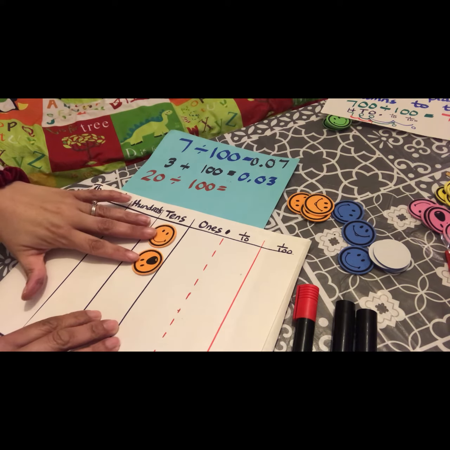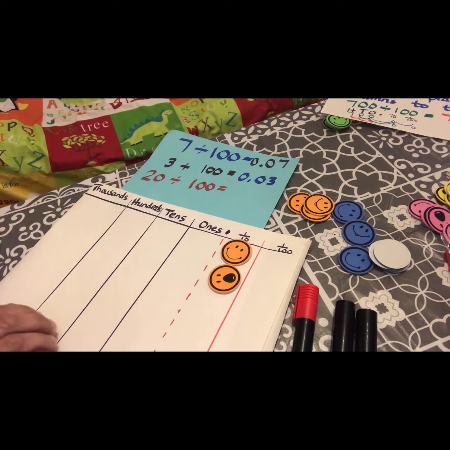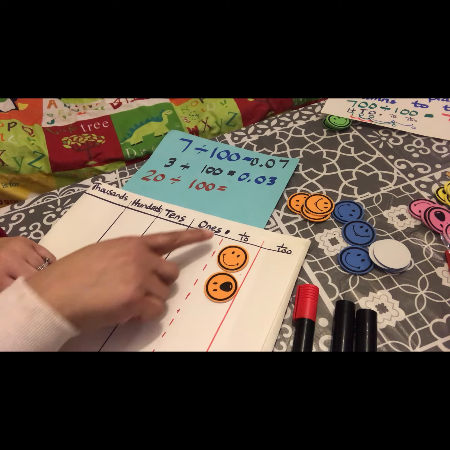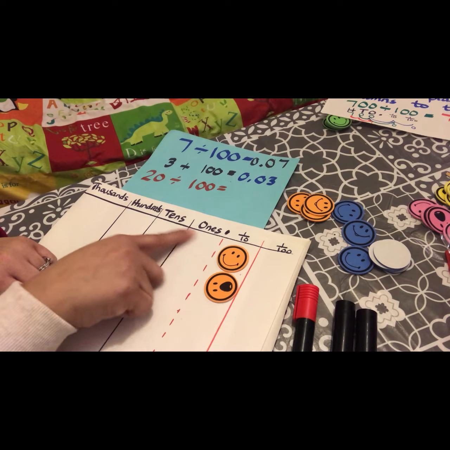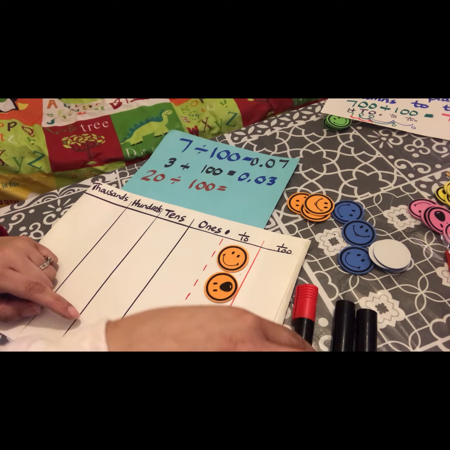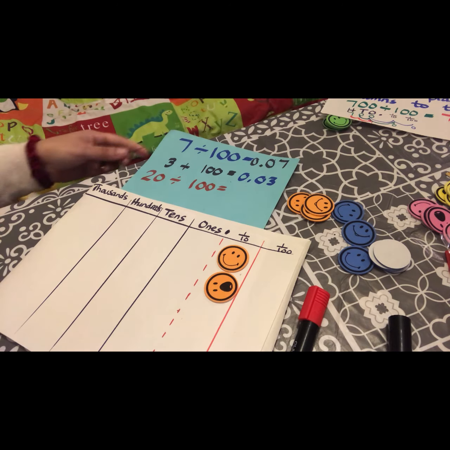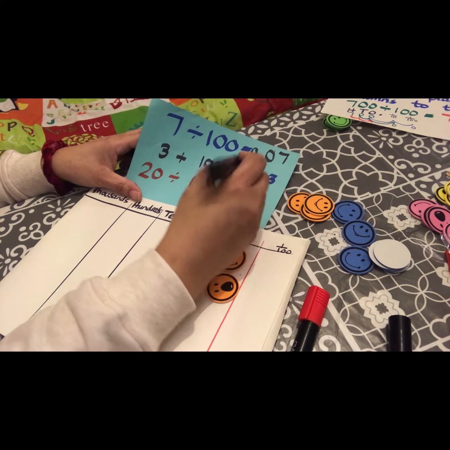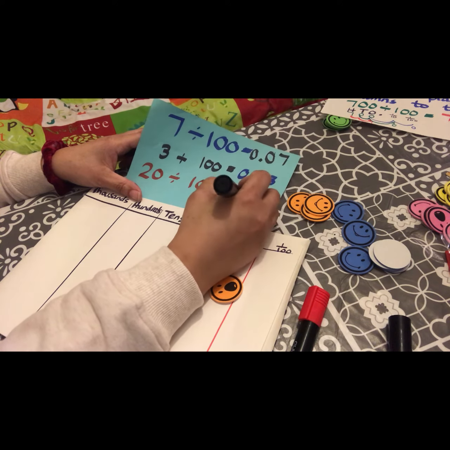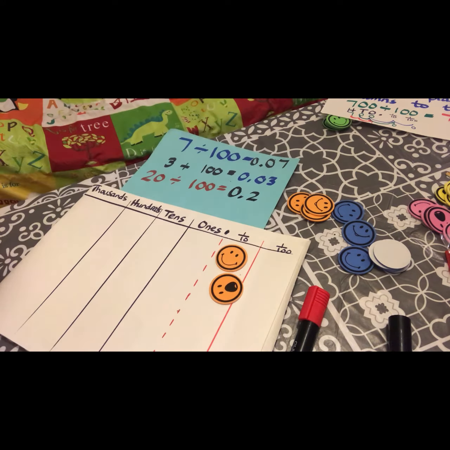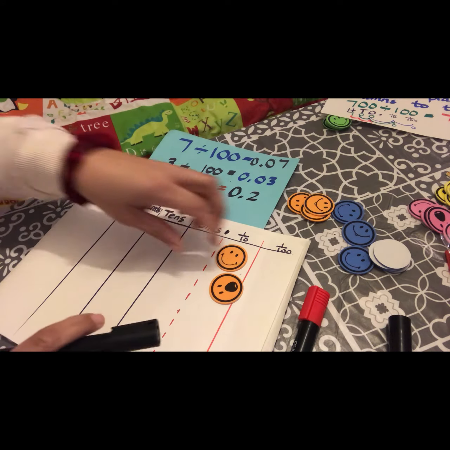So count with me. 1, 2. So what's my answer? Remember my decimal point? There's nothing here, so I use a 0 to show the value. So my answer is 0.2.